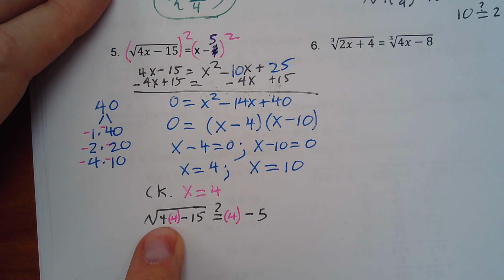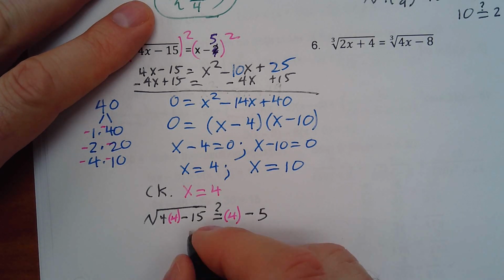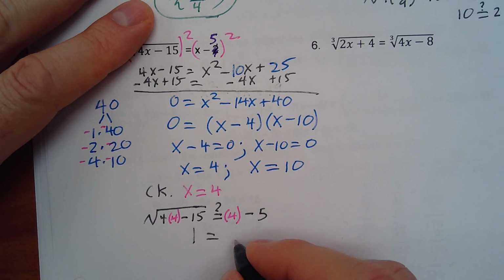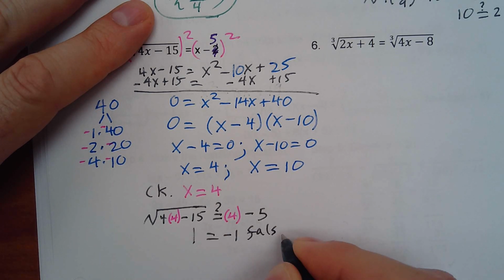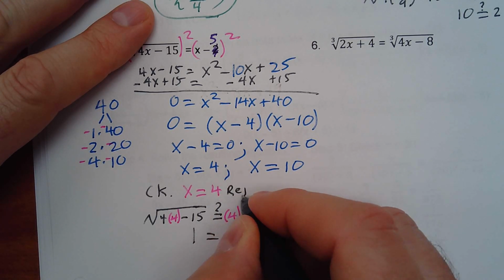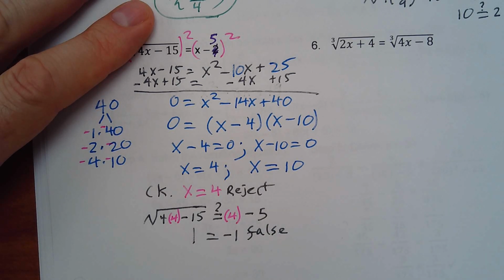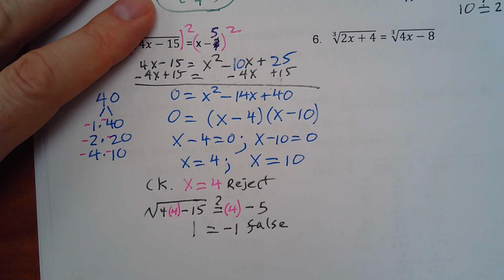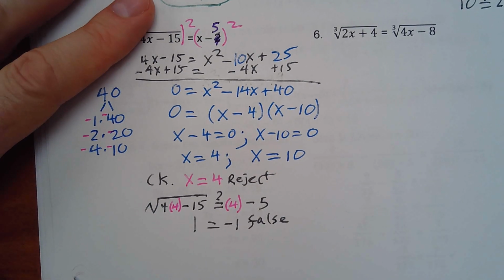So that gives us 16 minus 15 is 1. Square root of 1 is 1. 4 minus 5 is a negative 1. This is false. So we're going to reject this one. So that one's out. Let's try the 10.